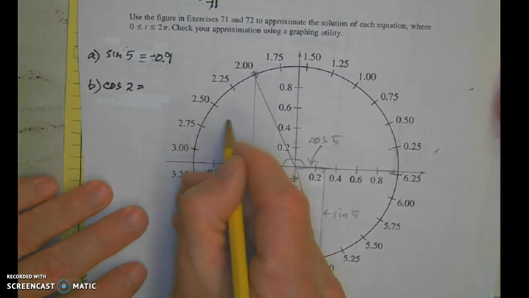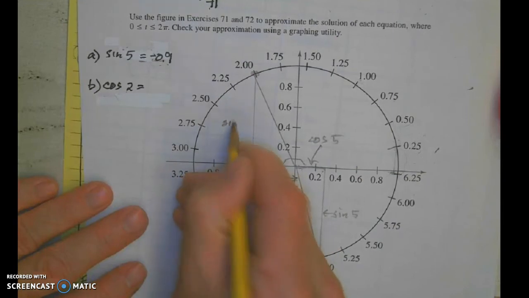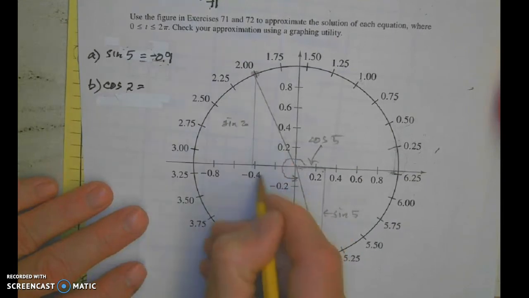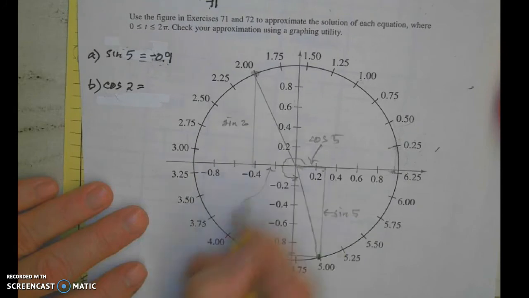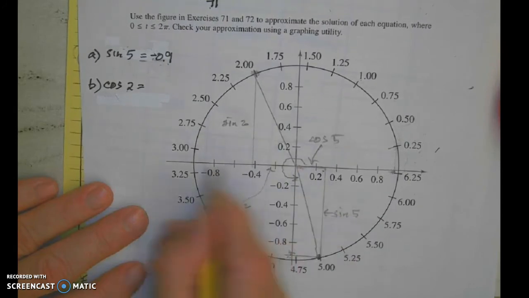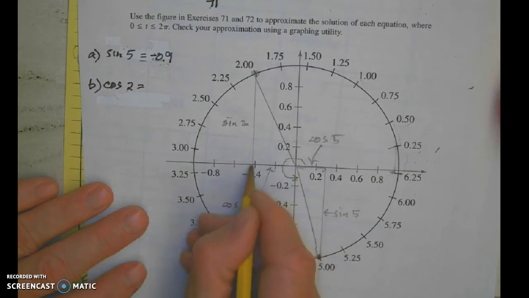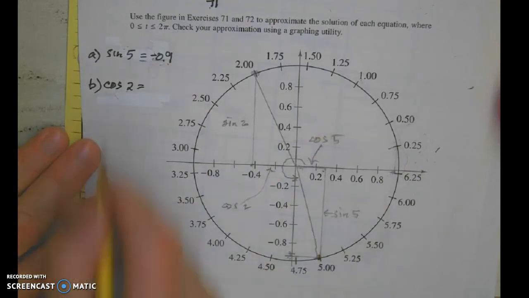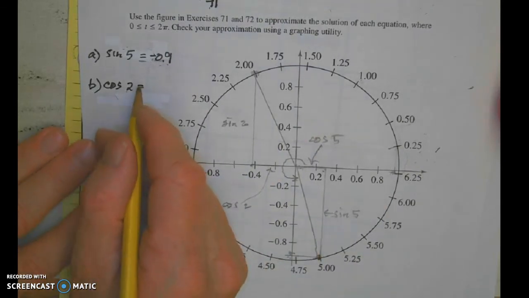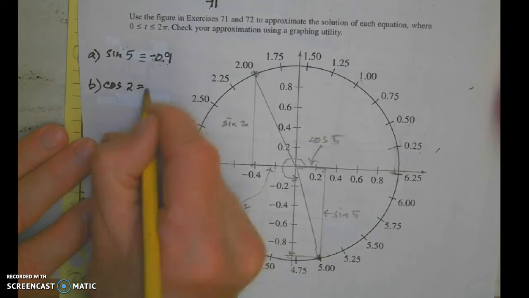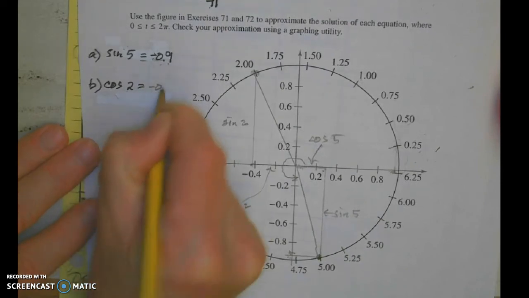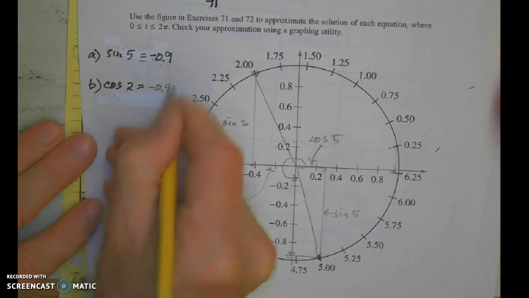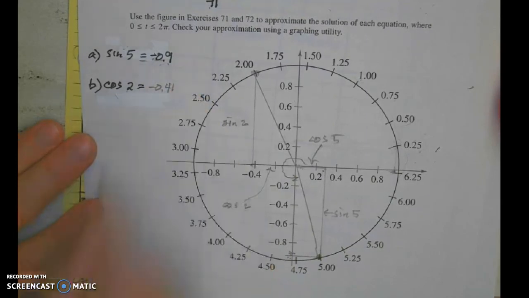And so this is going to be the sine of 2, and this value right here is going to be the cosine of 2. So you look at your x-axis and see where you end up, which is just beyond 0.4. So I would say that the cosine of 2 is going to be pretty close to negative 0.4, or maybe you could even say negative 0.41.